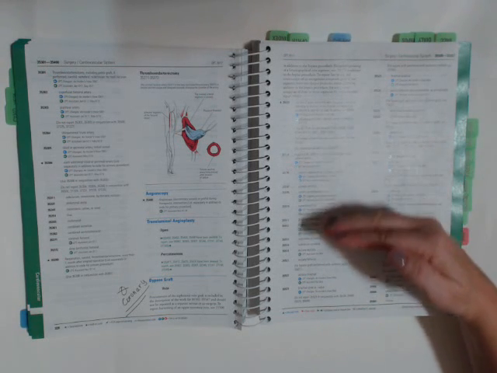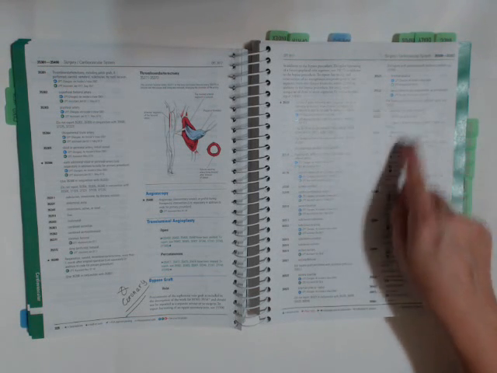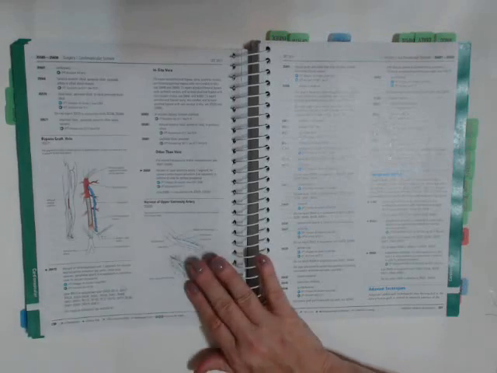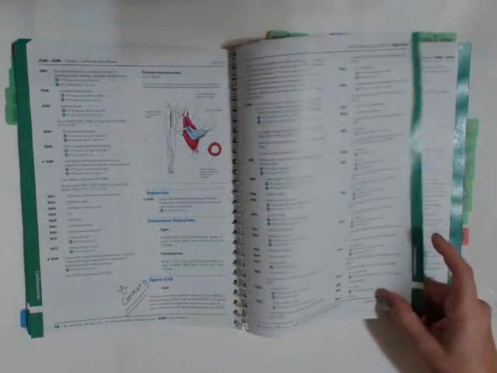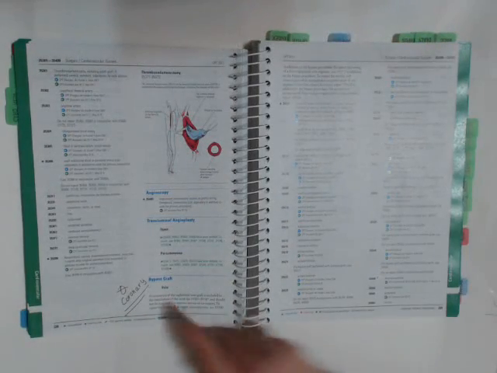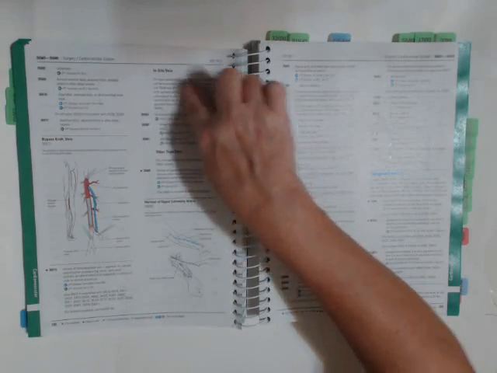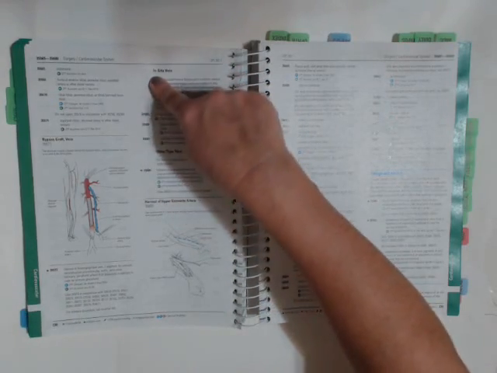And then you have your bypass grafts, and then you just find your body part, find your different vessels. This was vein, bypass graft veins. This is in situ vein, so in situ means place of origin.